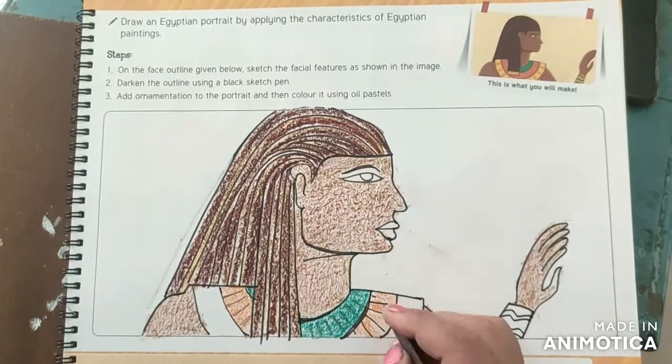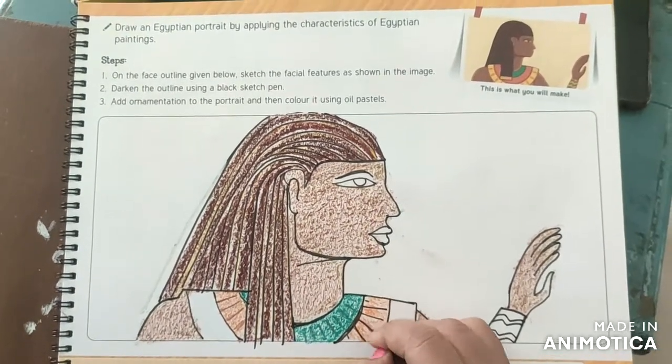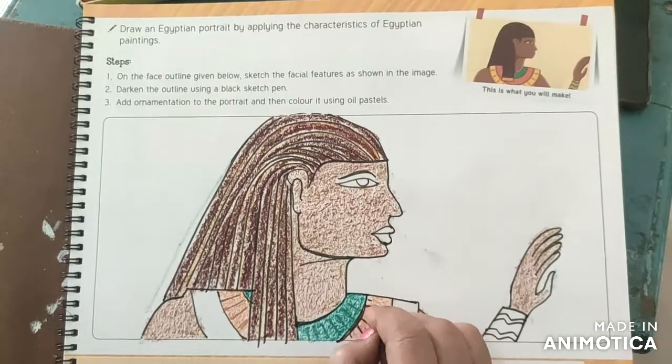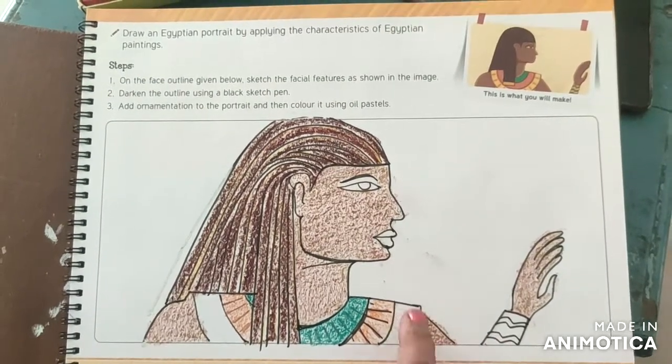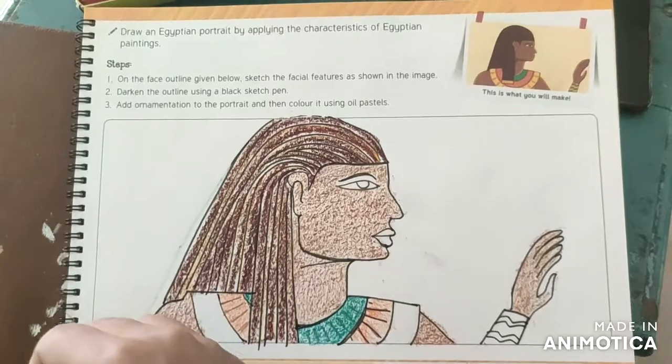Brown lines, no black. And the last one.